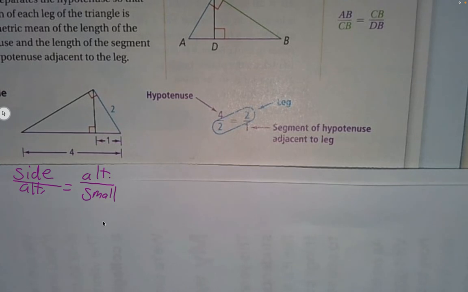When you can't use the medium triangle, we have to use the whole triangle, the big one. So we do the whole side over the altitude, and then the small side. It's the same concept. Instead of using the medium one, what did I use this time? The whole thing. It doesn't really change, no.